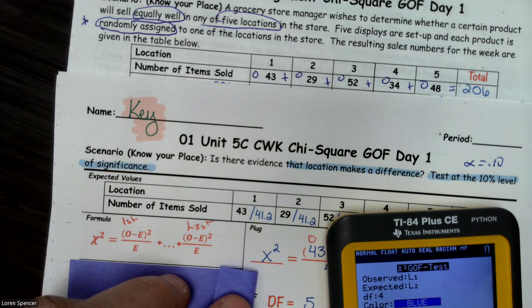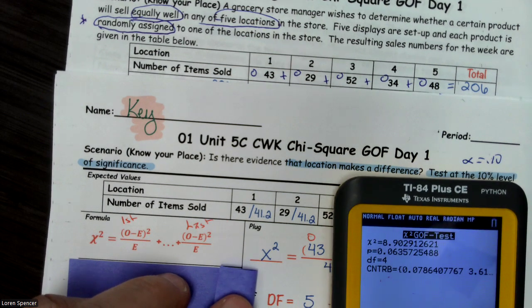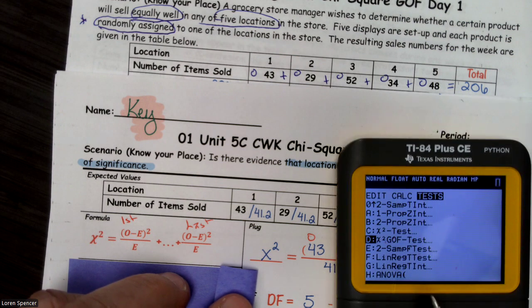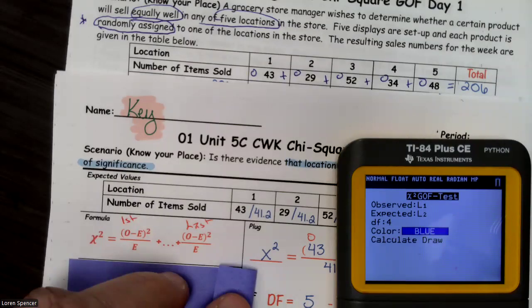And we press calculate. And we end up getting a chi-squared value. I'm going to go back just in case I didn't have that on screen. Stat test. And by the way, there's two chi-squareds. We're doing goodness of fit right now, so GOF for goodness of fit. L1, that's where my observed was, expected was L2, and degrees of freedom were just 5 minus 1.